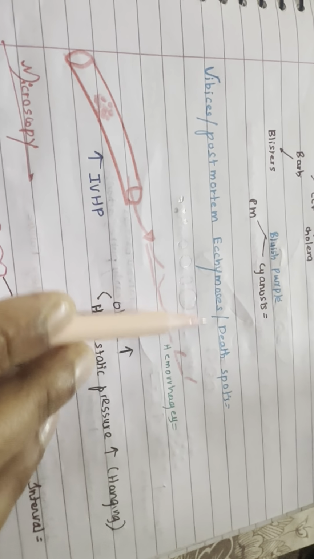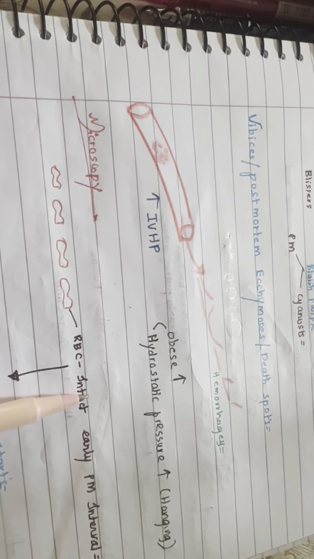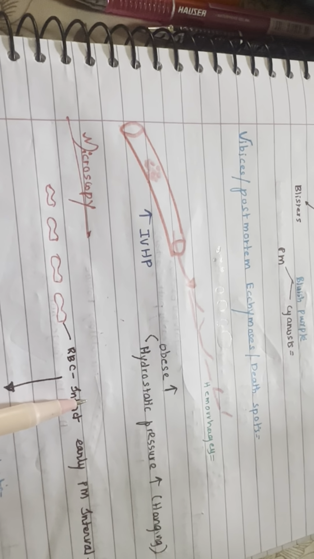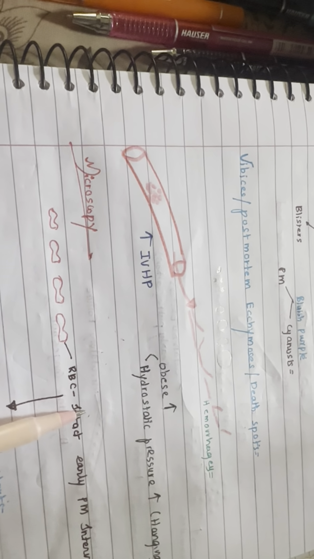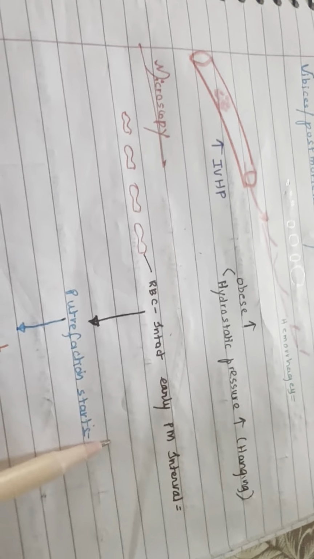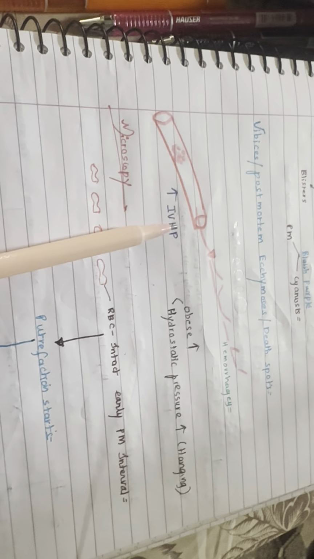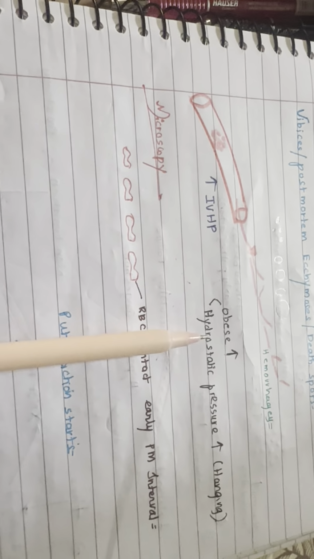Hibiscus, postmortem ecchymosis and death spots, are due to increased intravascular hydrostatic pressure due to pooling of blood, and the postmortem mechanical rupture of subcutaneous capillaries and small vessels, predominantly veins. The intravascular hydrostatic pressure itself depends upon the total amount of the circulated blood volume.